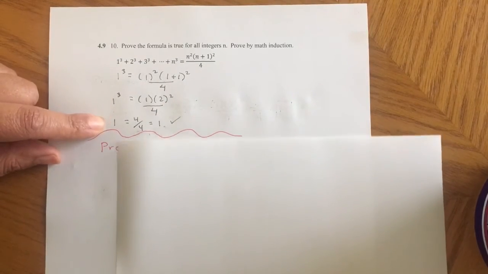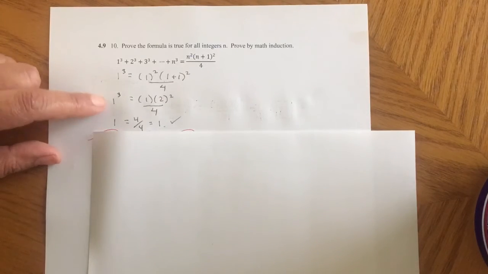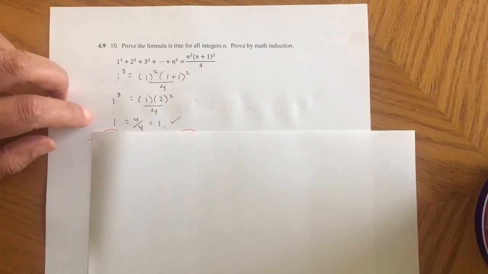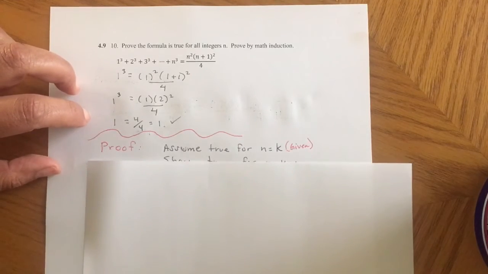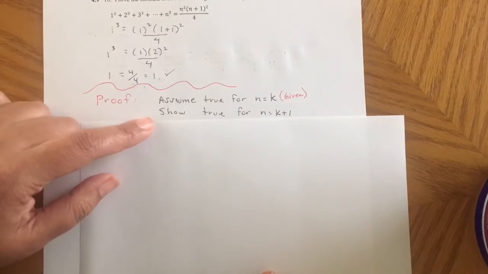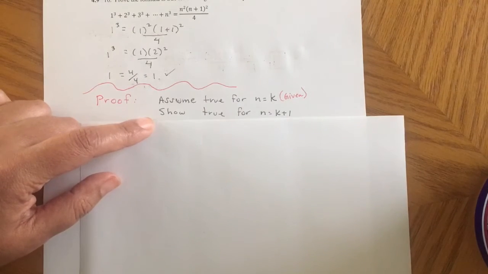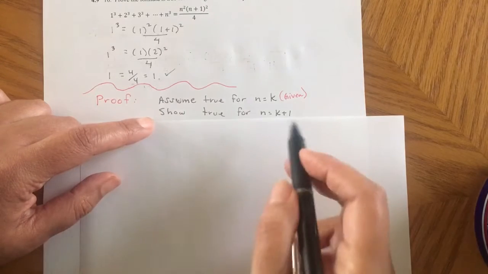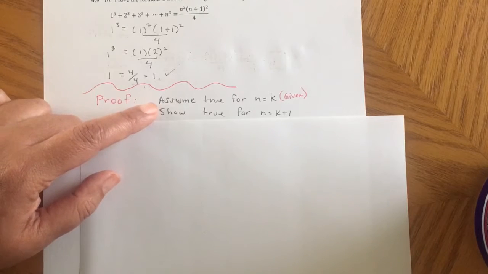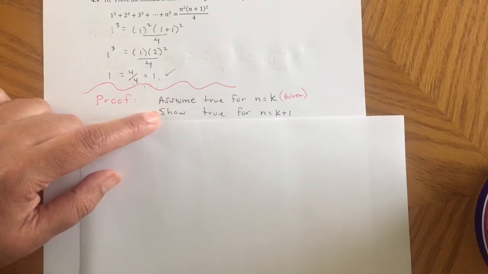Okay, so once you've done the first induction step, you tested the first number, now we move on to the second part, which is the actual proof. So to start the proof, you have to assume that it's true for n equals k, and prove that it's true for the next number, k plus 1. So remember, it's like a row of dominoes. You know it's true for 1. If it's true for the next one, then it's going to be true for all of the numbers.